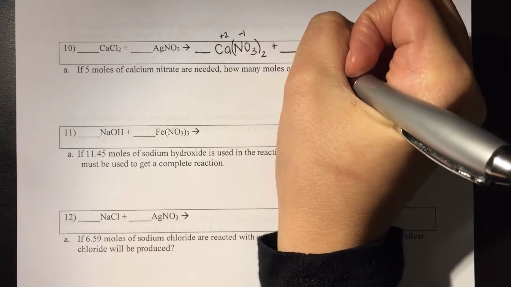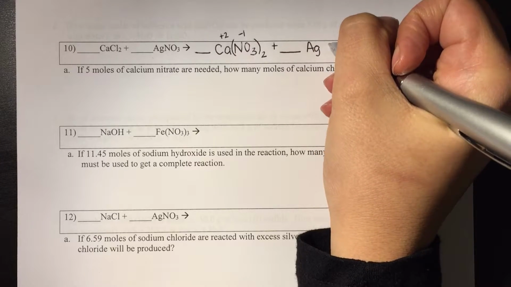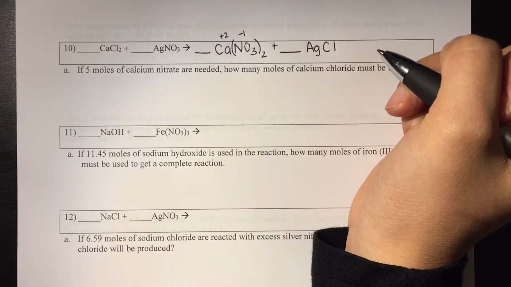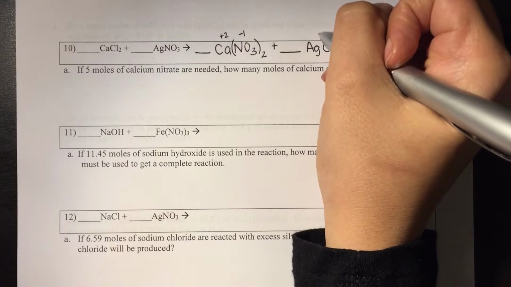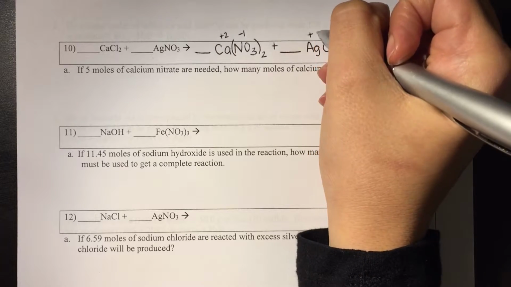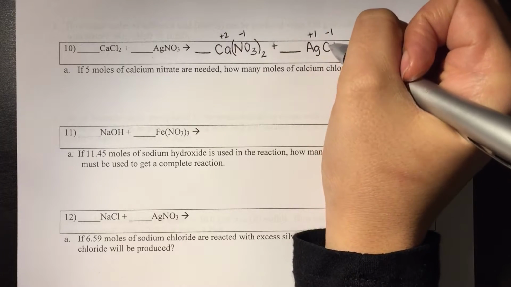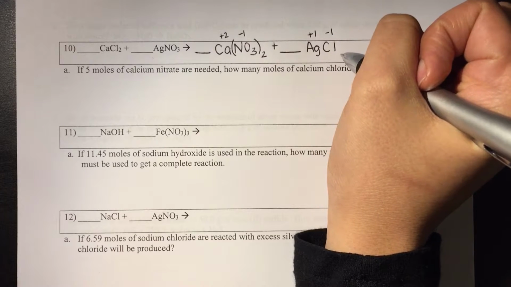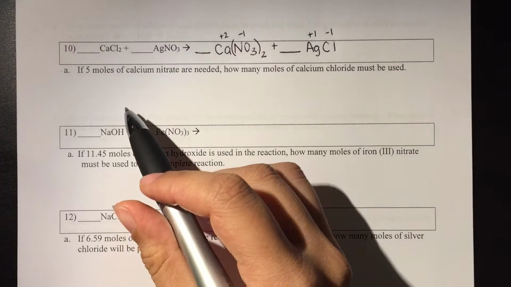Our second pairing is going to be silver with chlorine. And once again, that is ionic, so we need to check the charges. So silver is a +1 and chlorine's a -1. So they're equal and opposite, so no subscripts required here. Next, we're going to have to balance our formula.